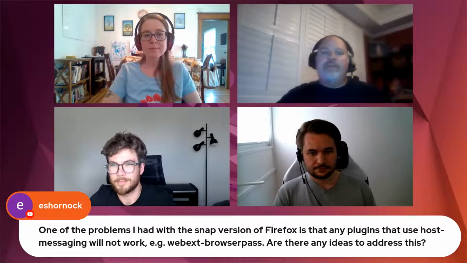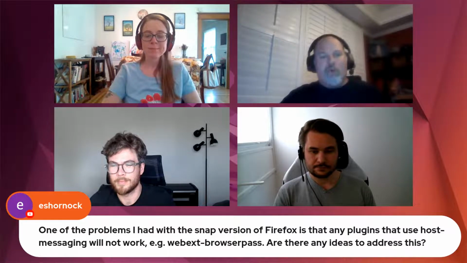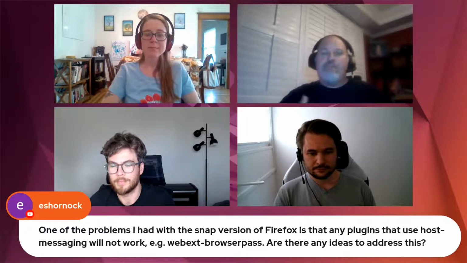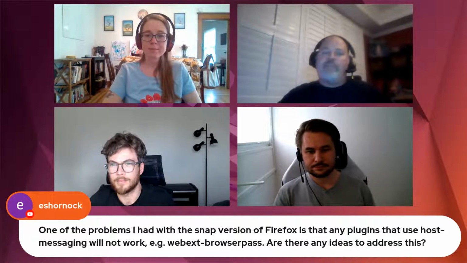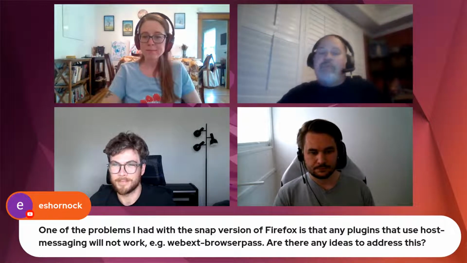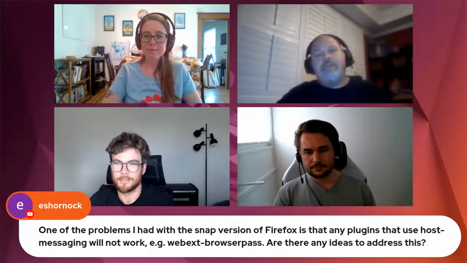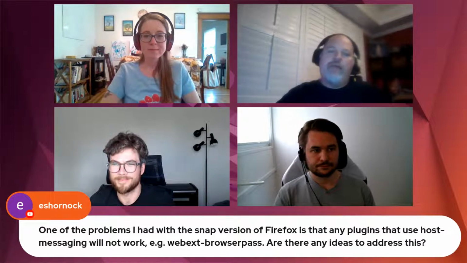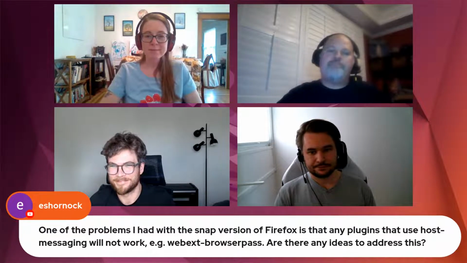Flatpaks. So since we did the implementation in the portal, these browsers that are maybe running as Flatpaks could also access the portal to access native messaging on the host. So it's a solution that will solve the problem for others, as well as the Chromium Snap. So I think it's good news all the way around, and we're real close.